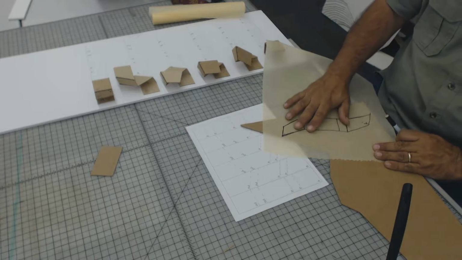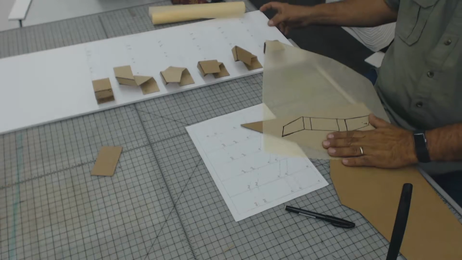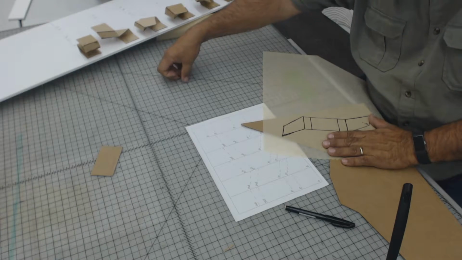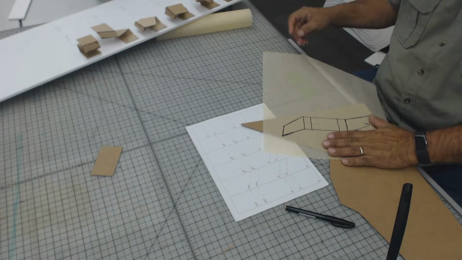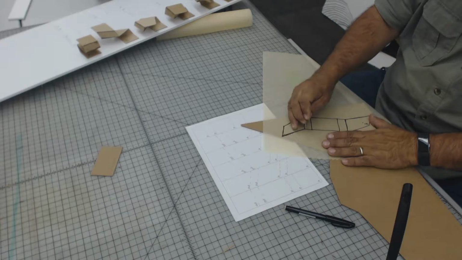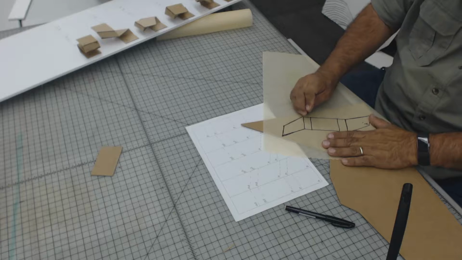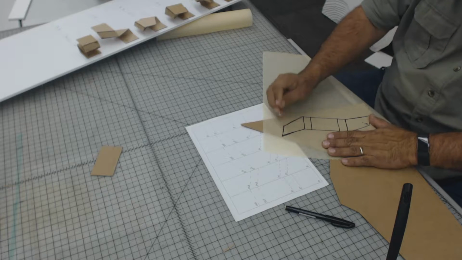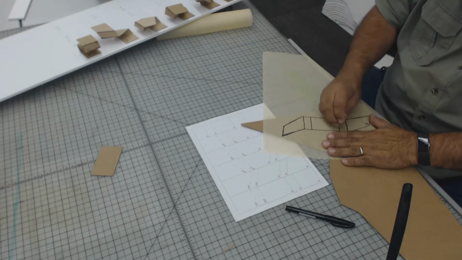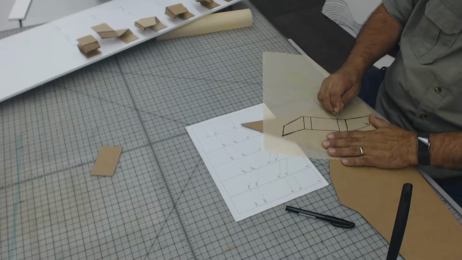I'm going to use the little needle thing that I have here somewhere. It's right there. I'll poke the general shapes of where all these things are. So here's 1, 2, 3, 4. Same technique that we just used the other day.